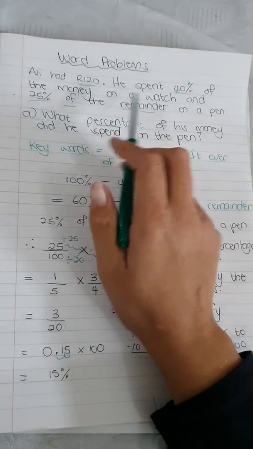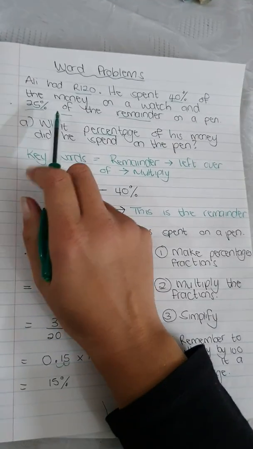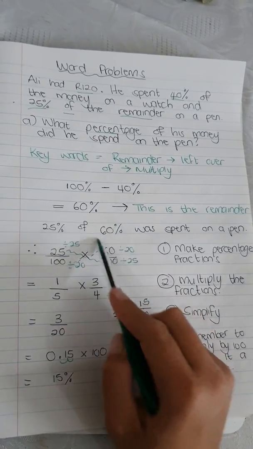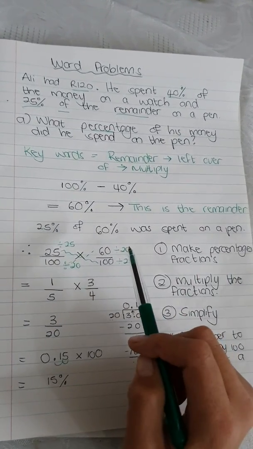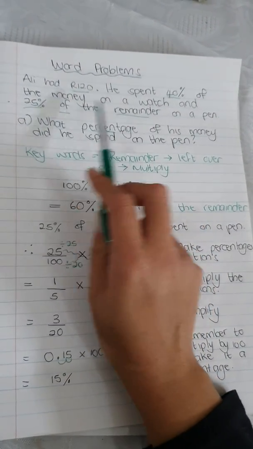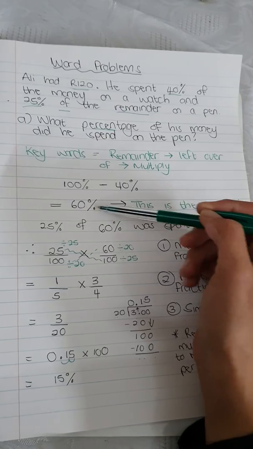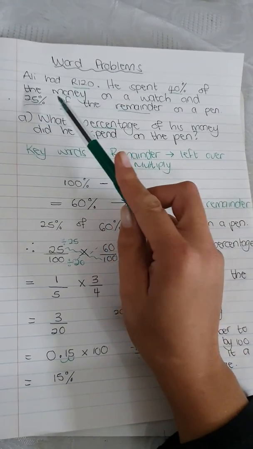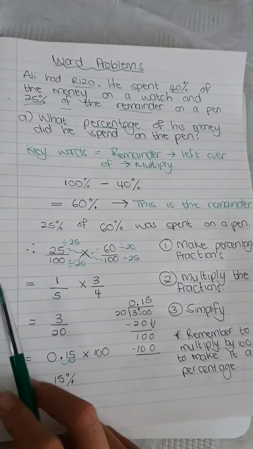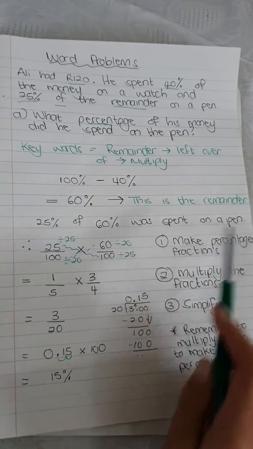Now, it says here 25% of the remainder on a pen. Now, 25% from the 60% was spent on a pen. The two words telling me here again is remainder and of. So we found the remainder percentage, or the remaining percentage, which is 60%. And the word of tells me that I need to multiply 25% by my 60%. So as you can see, I've written 25% of 60% was spent on a pen.